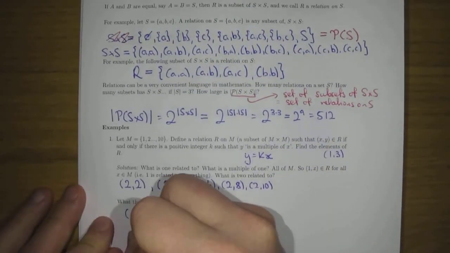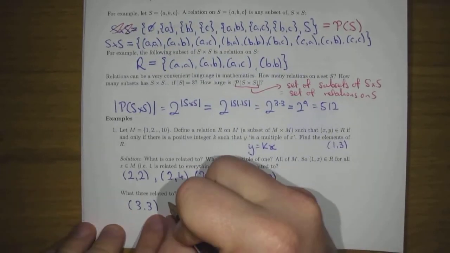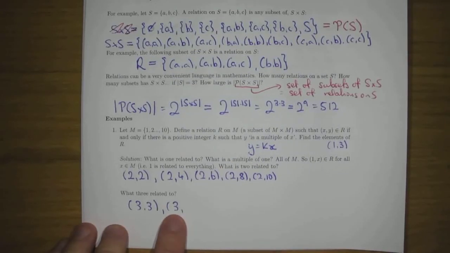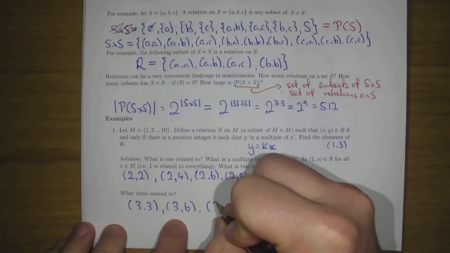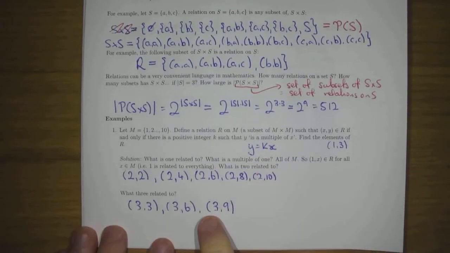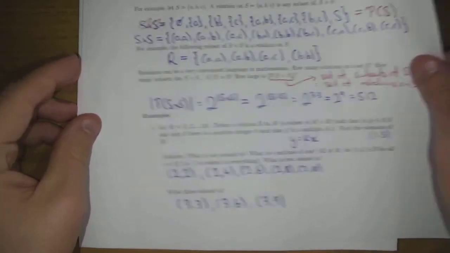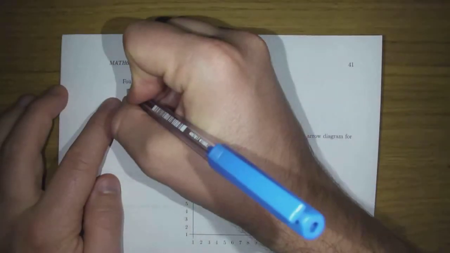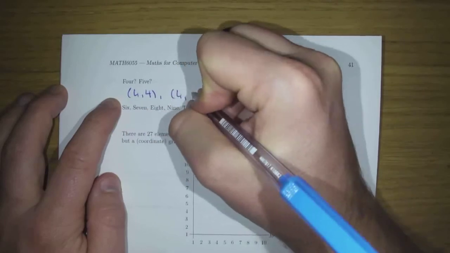What's 3 related to? Well, 3 is related to 3 because 3 is a multiple of 3. Is 3 related to 4? No, because 4 is not a multiple of 3. We do have 3 related to 6 and 3 related to 9. Remember, a number is related to another one if the second number is a multiple of the first. That's what this relation is. What else have we got? 4 and 5. Well, 4 is related to 4, and 4 is related to 8.